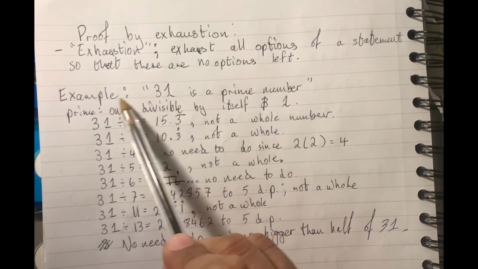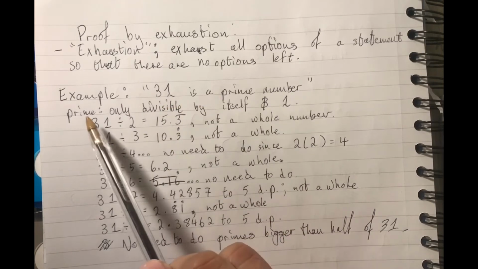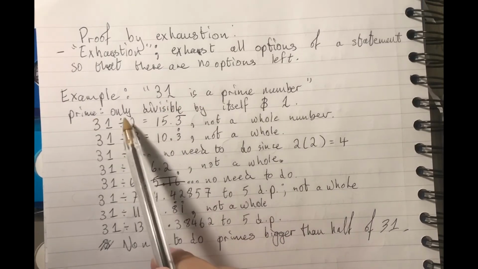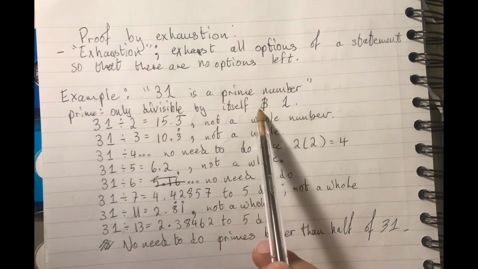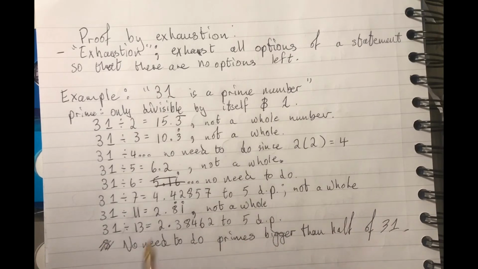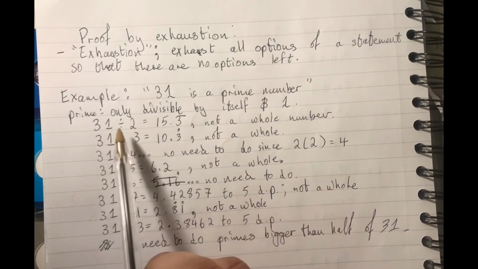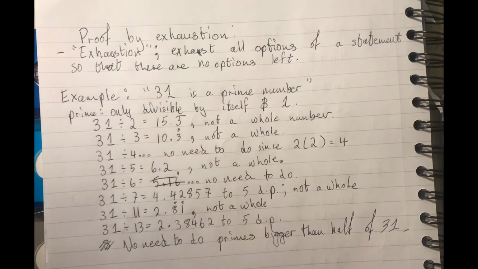Now, our example here says that 31 is a prime number. And a prime is a number that's only divisible by itself and the number 1. Now, we're going to check a couple numbers and see if they match our definition. We'll start off with 2.